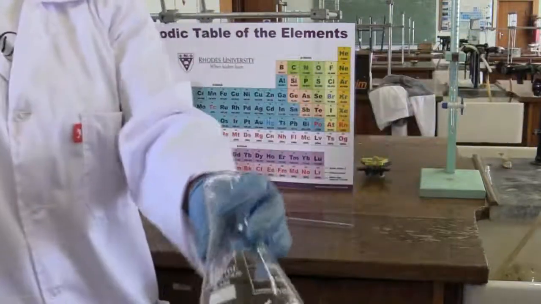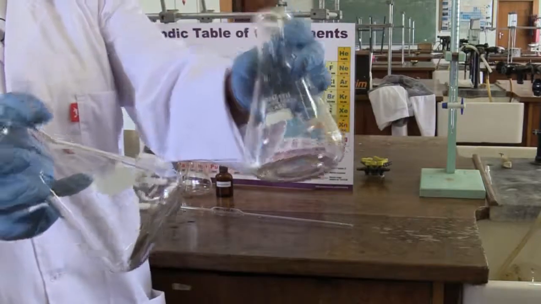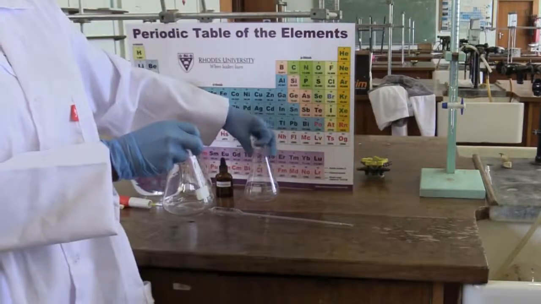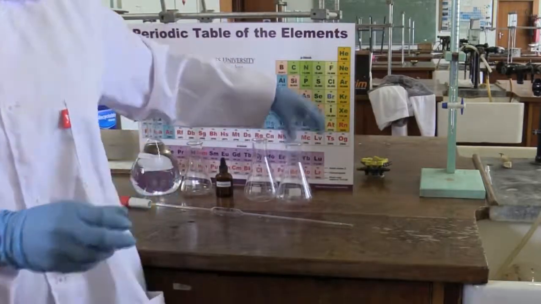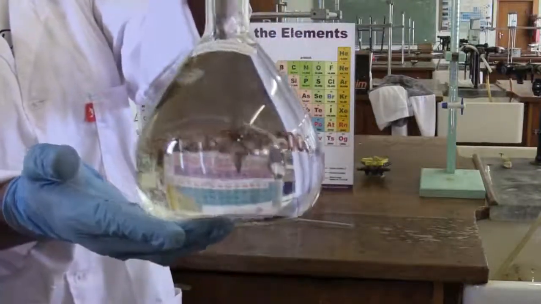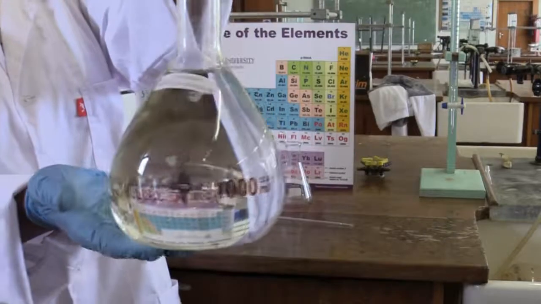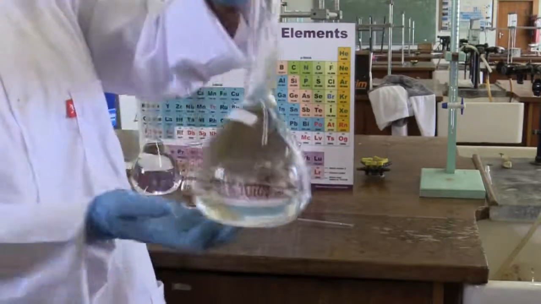2 additional Erlenmeyer flasks are required to carry this reaction out in triplicate. The next important component of the experiment is the analyte. It is a solution of sodium hydroxide and we do not know its concentration.